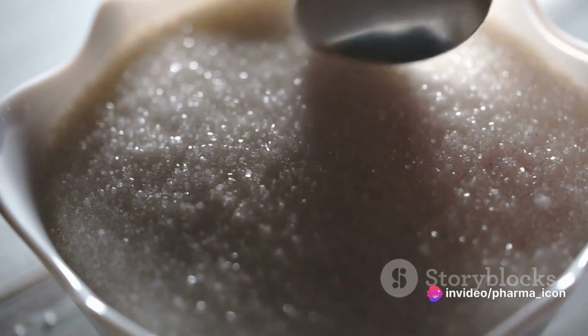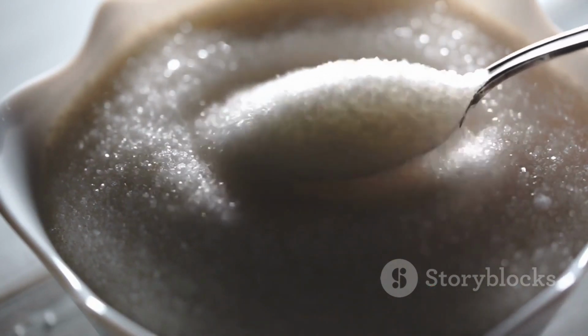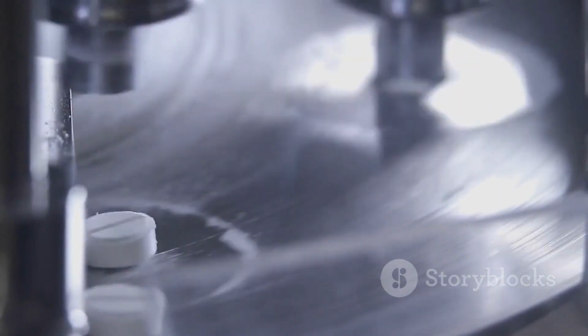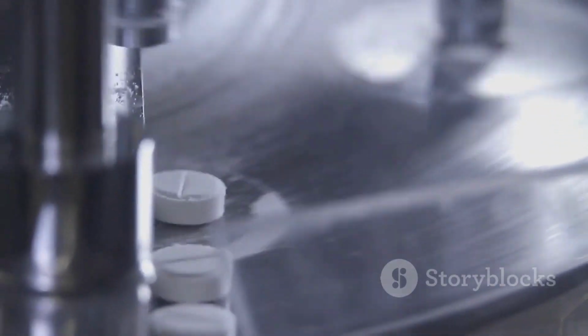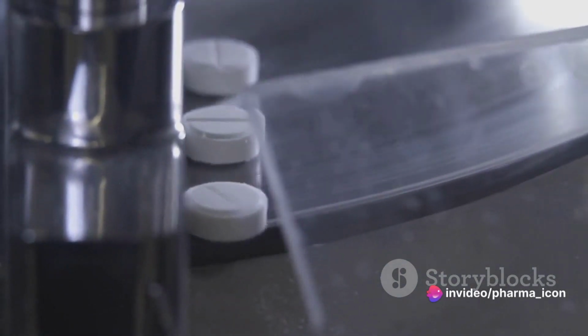The sugar cube represents the drug in solid form, while the tea is the solvent, typically body fluids like blood or gastric juice. Now, the rate at which the drug dissolves is called the dissolution rate. It's a crucial factor because it influences how quickly the drug will begin to work. A quicker dissolution rate means the drug is available for absorption into the bloodstream faster, which could be crucial for medicines that need to act quickly, like painkillers.